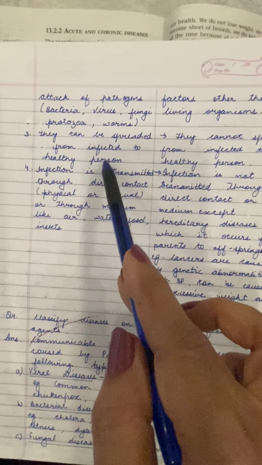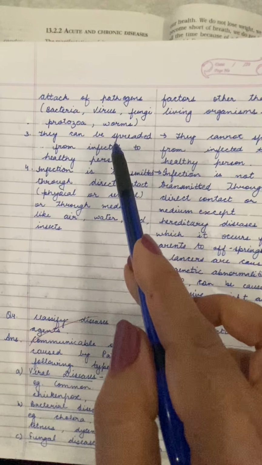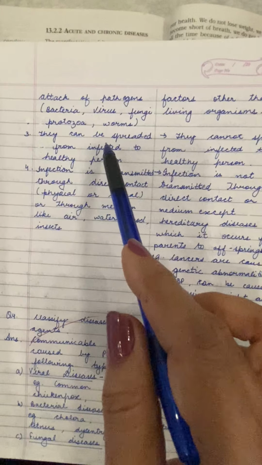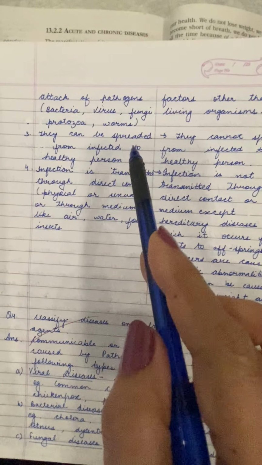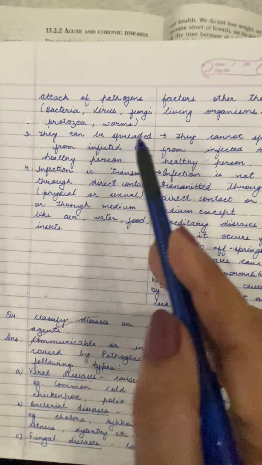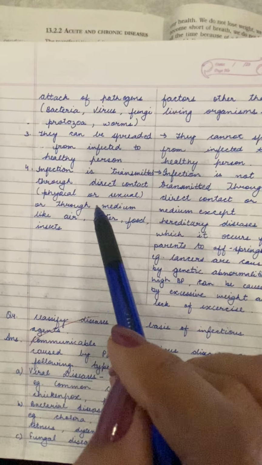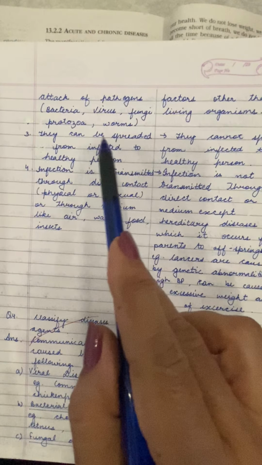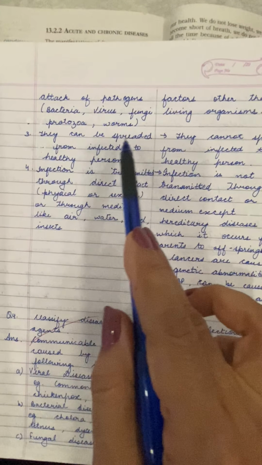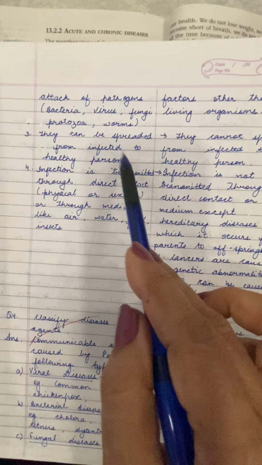Like we have malaria. Malaria is spread by the female Anopheles mosquito, and the malarial parasite Plasmodium is the one which causes malaria. When the mosquito bites a person affected with malaria, it sucks the blood, so the Plasmodium goes into the body of the mosquito. When that mosquito bites a healthy person, while sucking the blood, it will transmit that malarial parasite to the healthy person, and the person will also be affected with malaria. So that is spread by a vector or an insect.